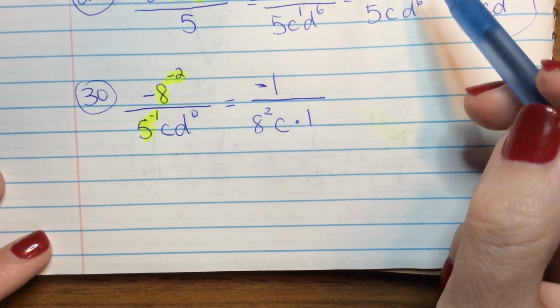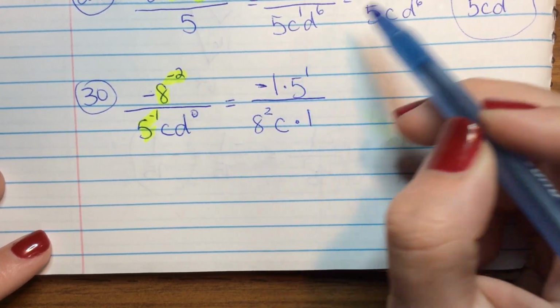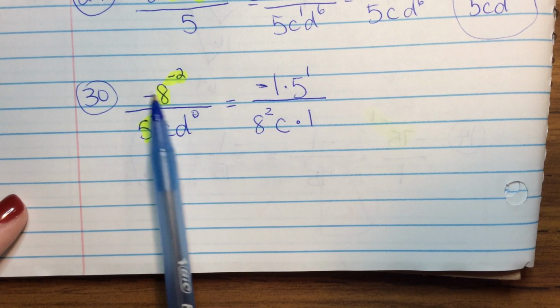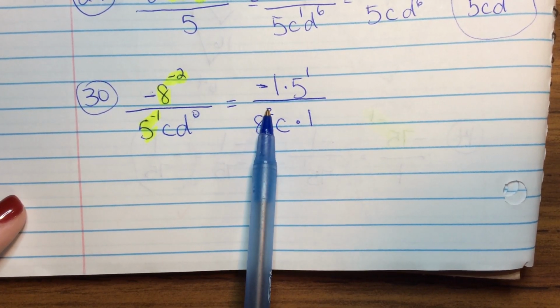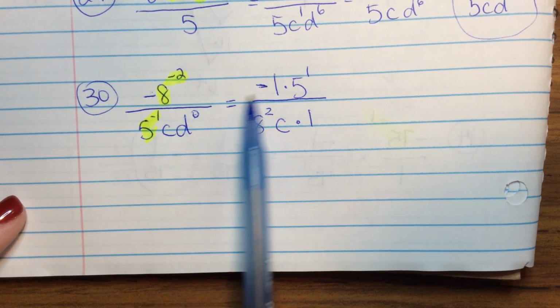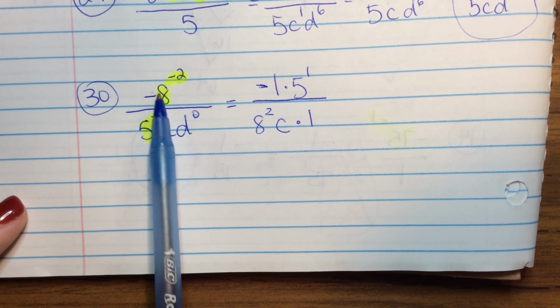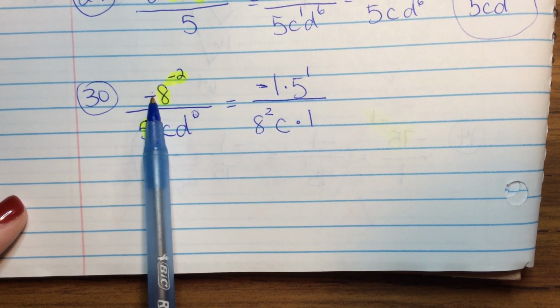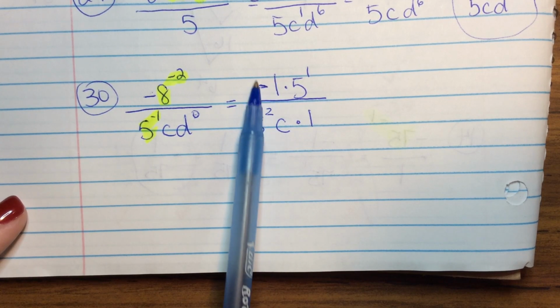So I'm just going to write a 1. And then 5 to the 1st power is going to come up. So notice 8 to the -2 changed to 8 to the +2. 5 to the -1 changed to 5 to the +1. But this negative right here, because it wasn't in parentheses, it detaches itself, and it really is a -1.